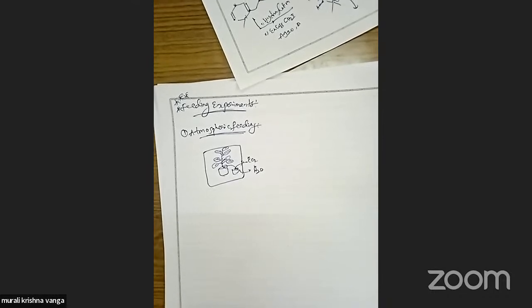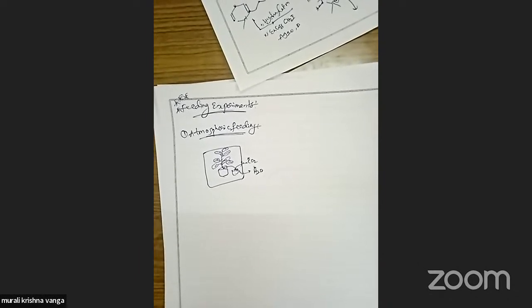Okay, this is atmospheric feeding. So the plant is grown in a closed vessel area, and we are introducing isotopically labeled carbon dioxide and water molecules. These are absorbed by the plant and placed in different places, and this is the atmospheric feeding experiment.